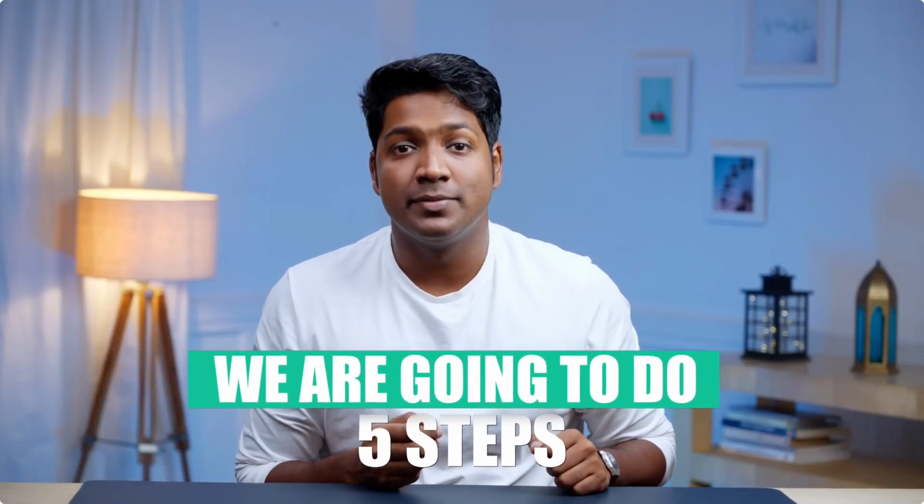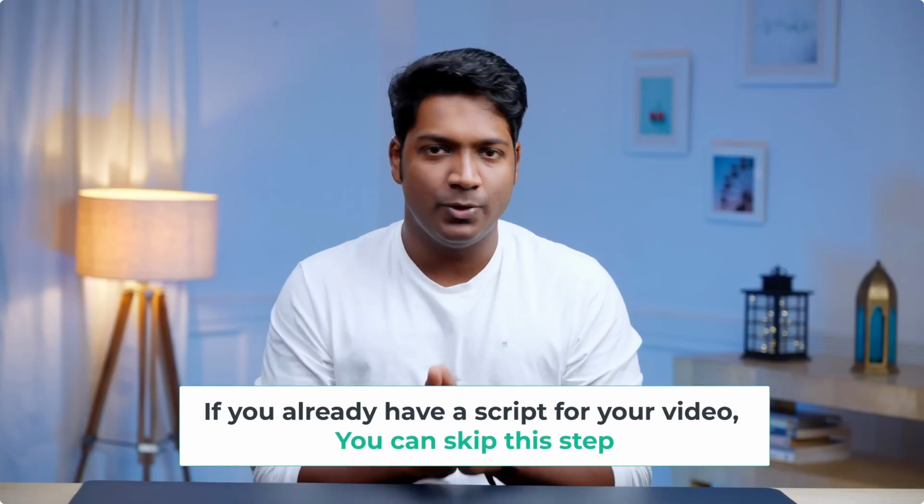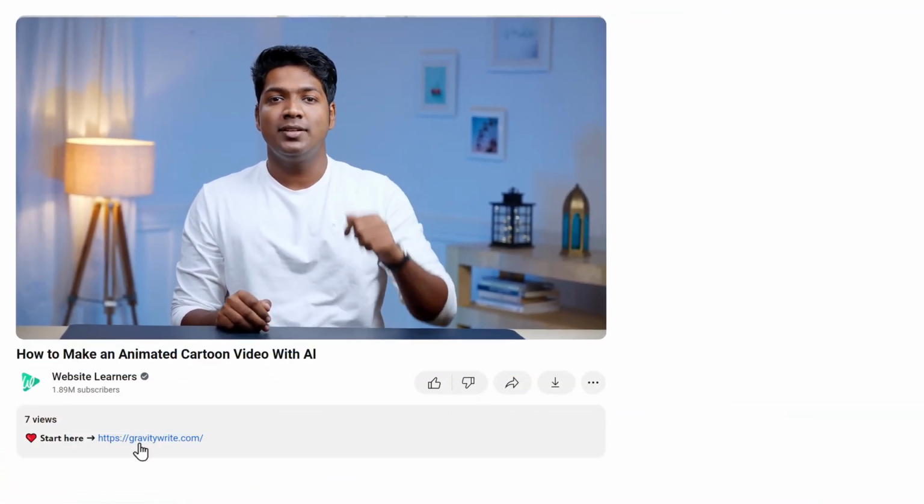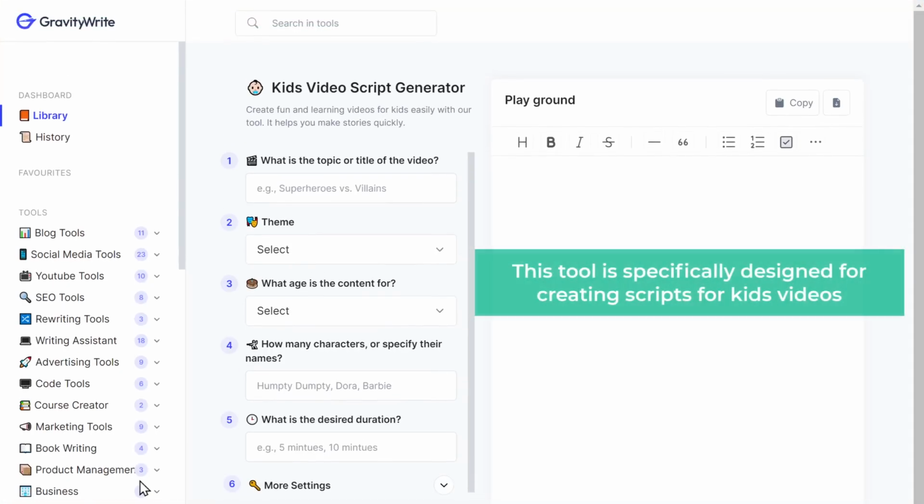Now, to create an animated cartoon video, we are going to do 5 steps. Step 1 is to create the story. Now, if you already have a script for your video, you can skip this step. But if you don't, you can use Gravity Write. So just click the link in the description and it'll take you to this tool. This tool is specifically designed for creating scripts for kids' videos.